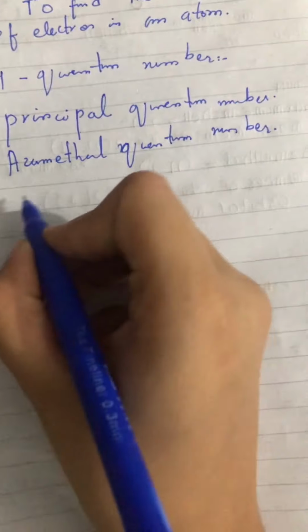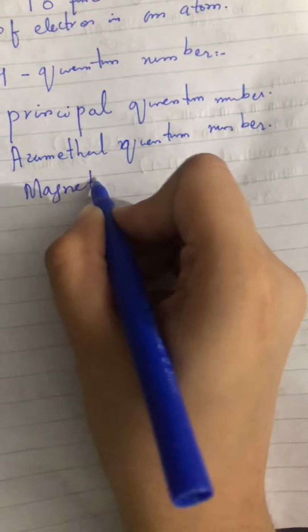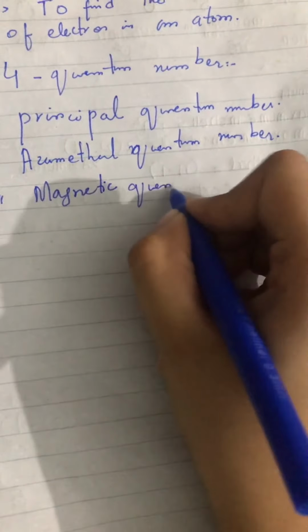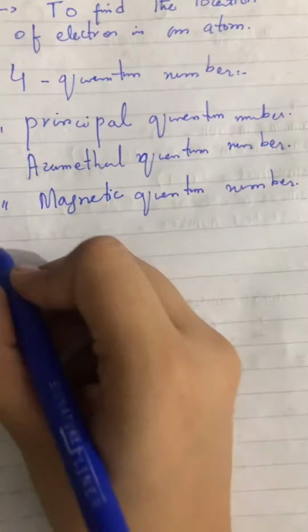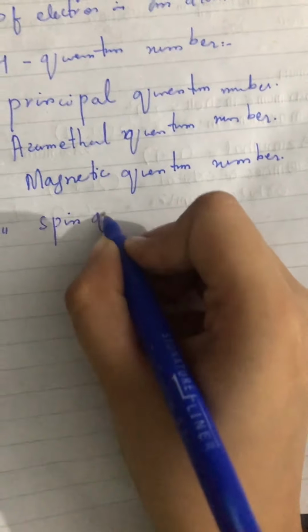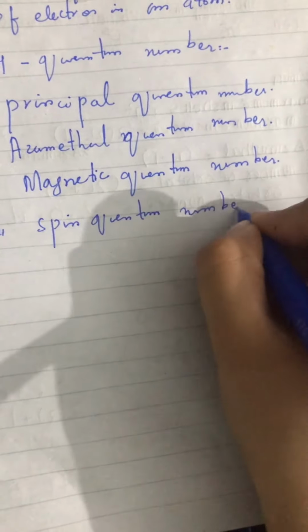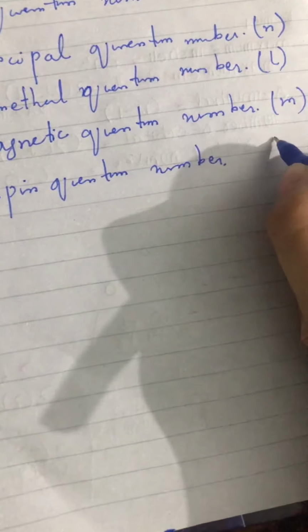Number 3 is magnetic quantum number. Number 4 is spin quantum number. Principal quantum number is denoted by N, azimuthal quantum number by L, magnetic by M, and spin by S.